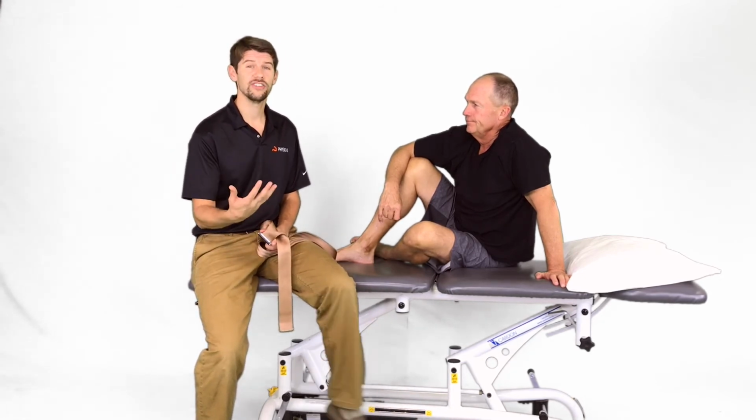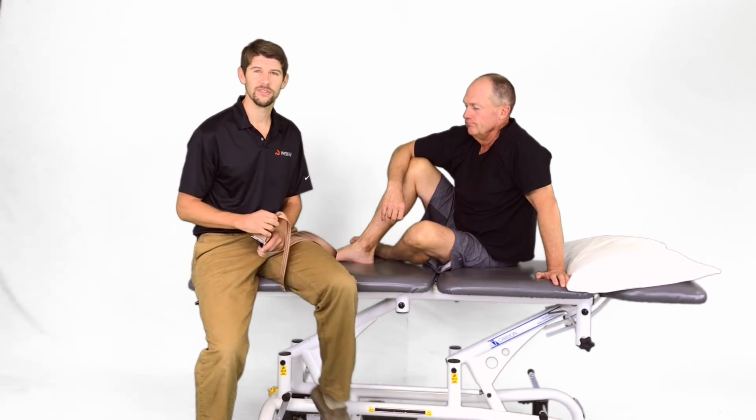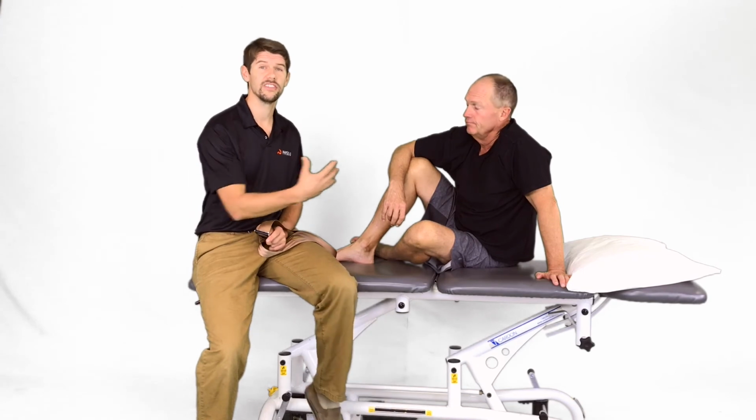So we can educate our patients about just overall being active, but also maybe choosing wiser decisions when it comes to nutrition and eating to help manage these hip symptoms.